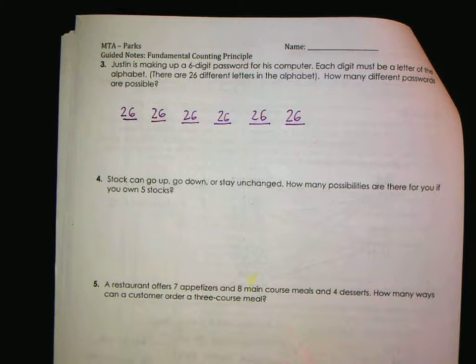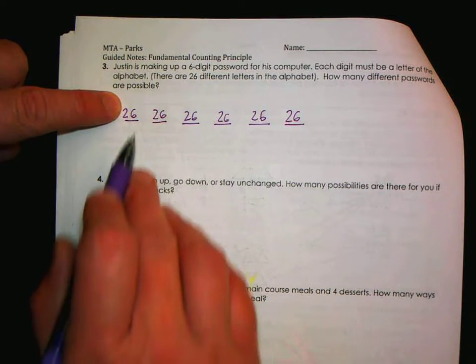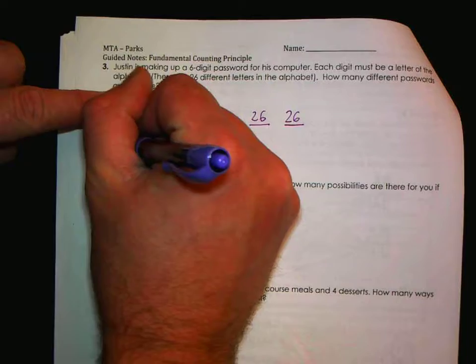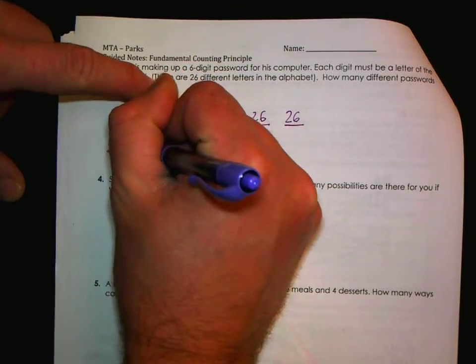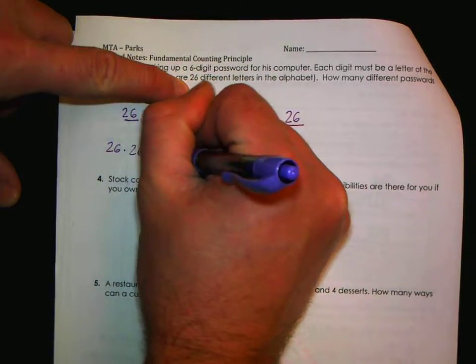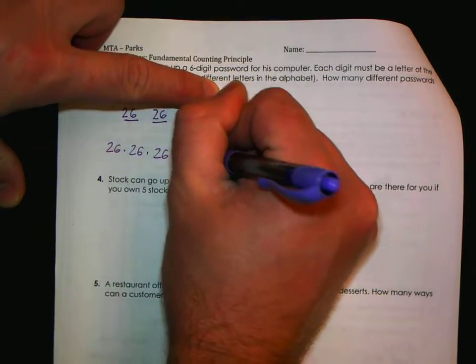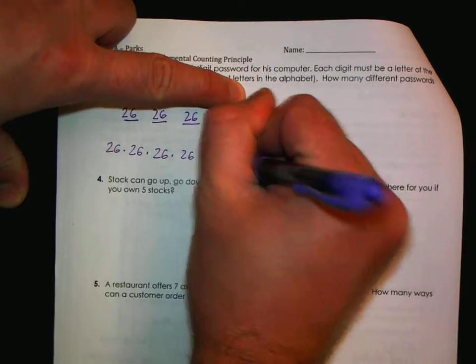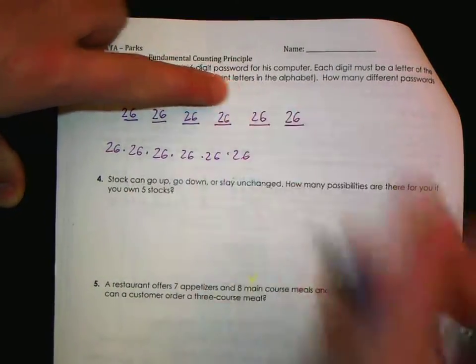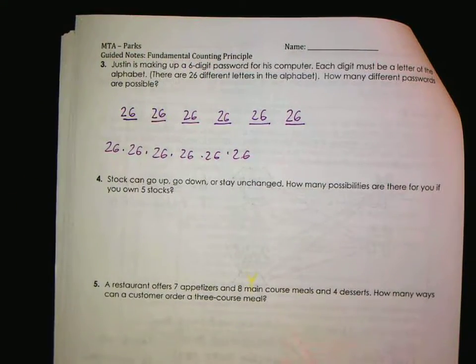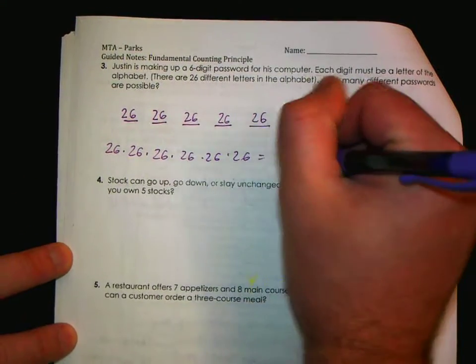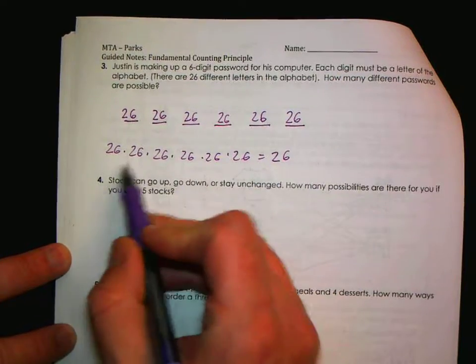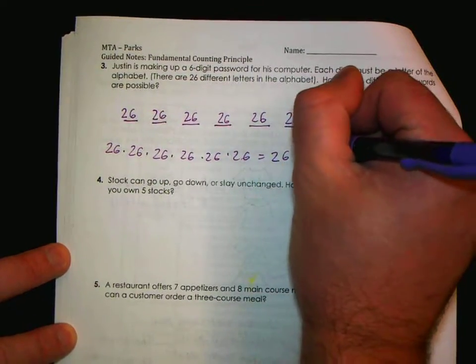So we just learned the fundamental counting principle says to take 26 times 26 times 26 times 26 times 26 times 26. Which, by the way, there's a nice little tool in math to make that easier. That's 26 to the 6th power.